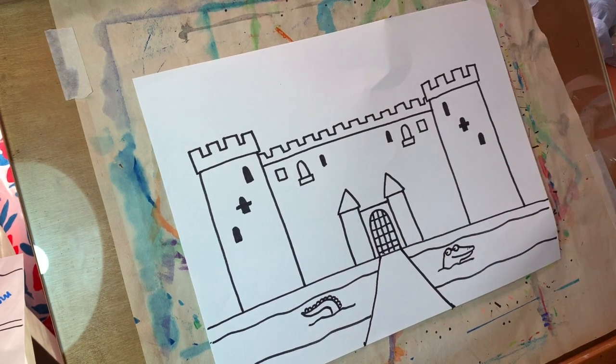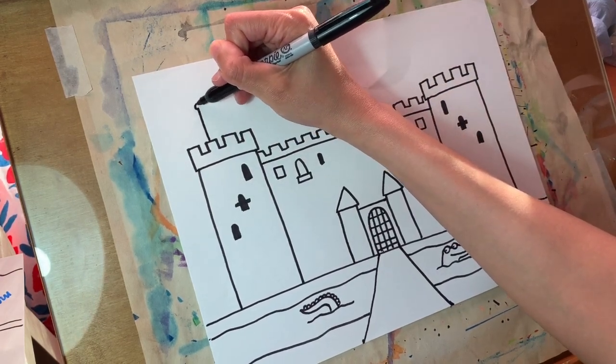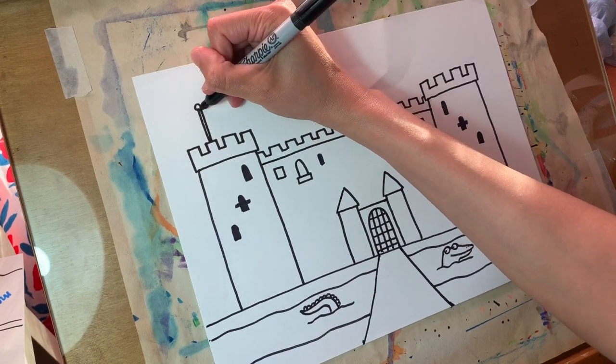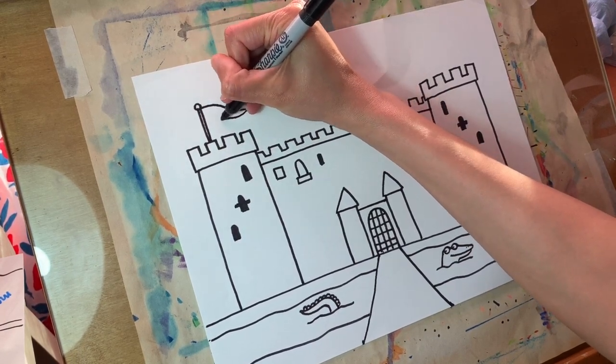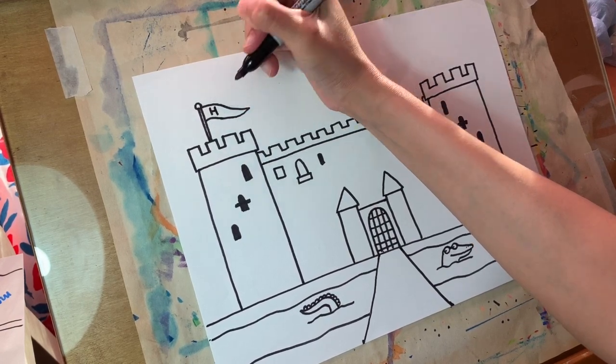Okay. Another detail you could add if you want are flags or banners. You could name your castle or come up with a symbol for your castle. I'm going to put an H on my banners because this is Mrs. H's castle.